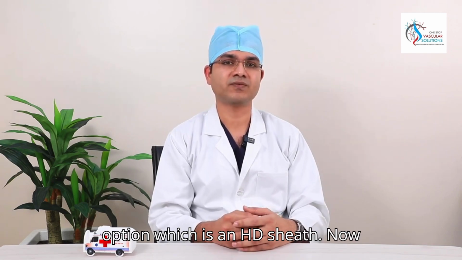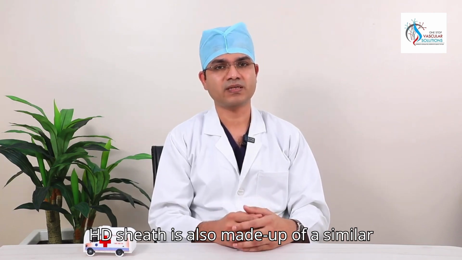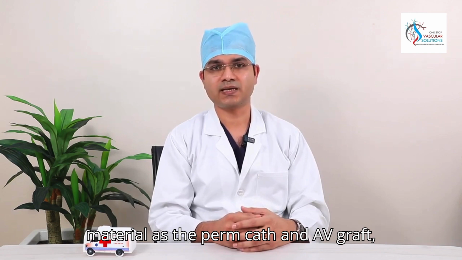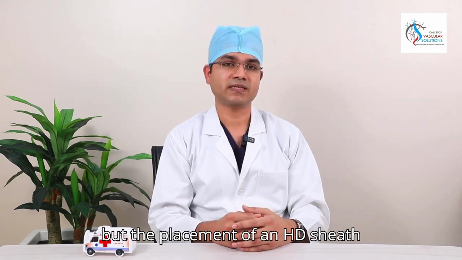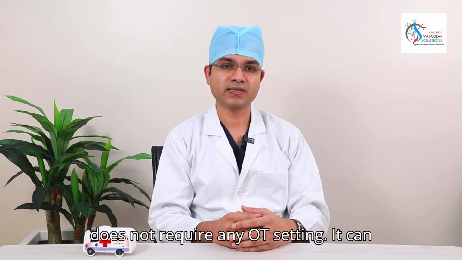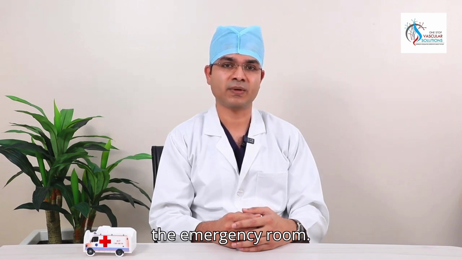The third option is an HD sheath. HD sheath is also made up of a similar material as the perm cath and AV graft, but the placement of an HD sheath doesn't require any OT setting. It can be done in emergencies in the ICUs or in the emergency room.